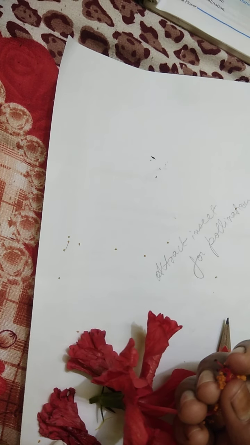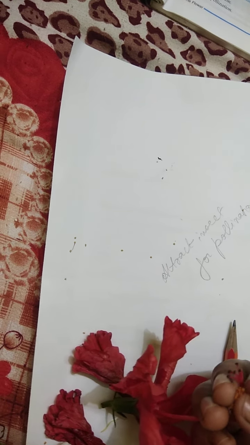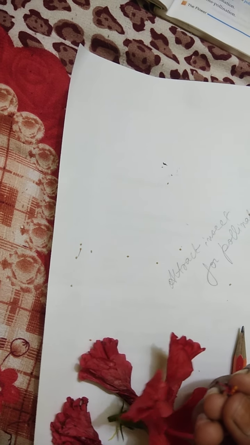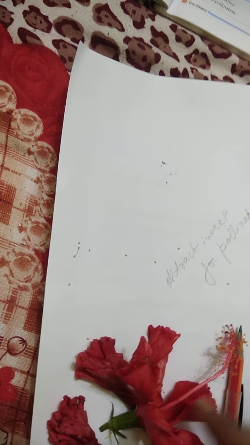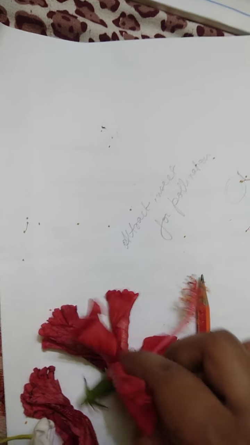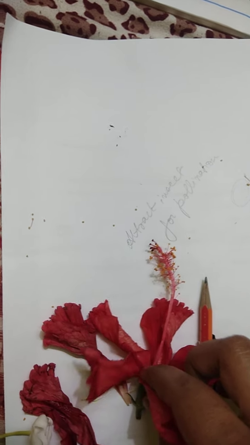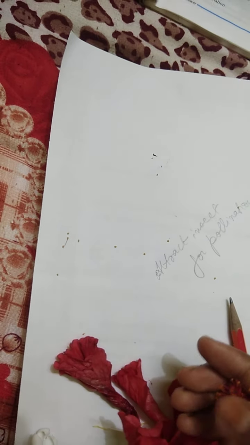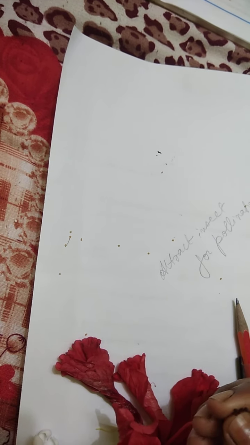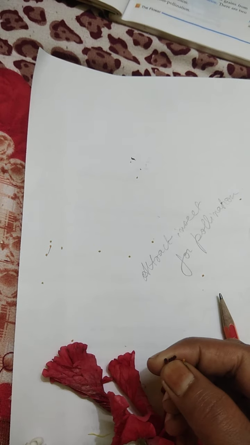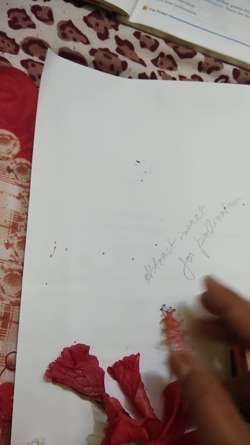This red color is the stigma, not this yellow part. See only the red color part. Red color is the stigma. This is the style, and inside there will be an ovary. Again, this red color one is the stigma on which the pollen grain comes and sits.